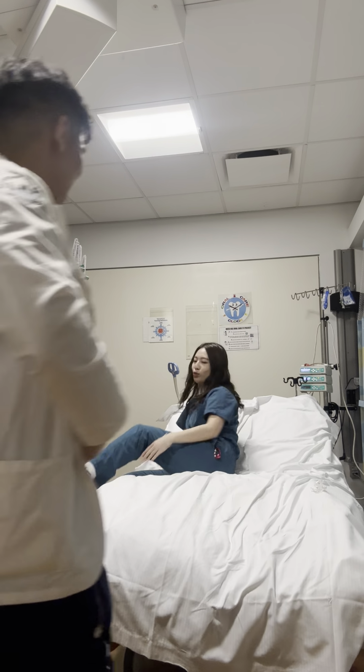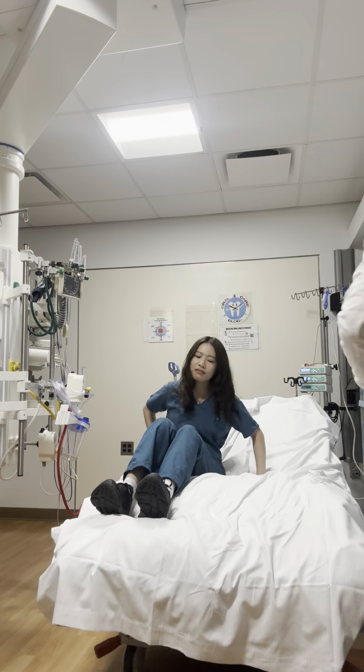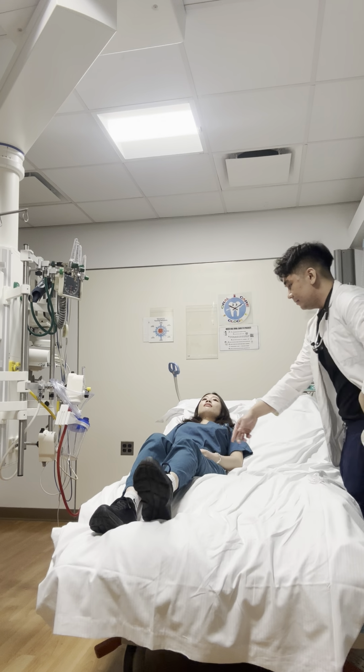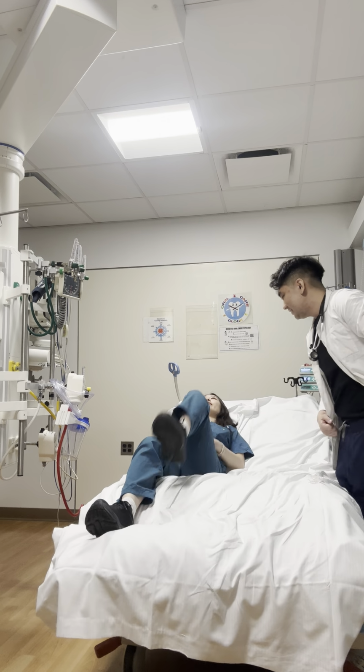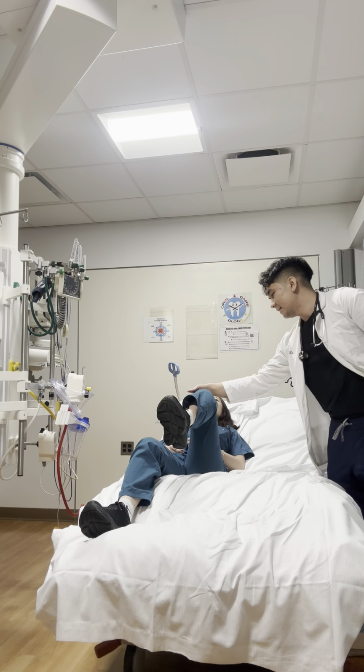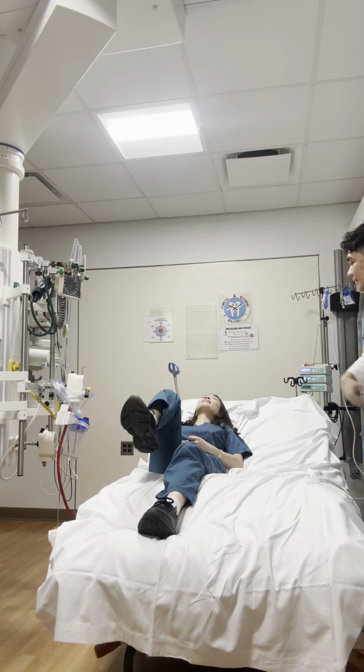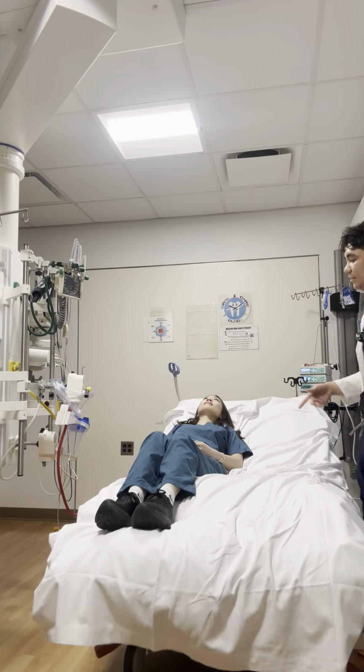Perfect. Okay, so you're gonna put your thighs up to your chest and then the same one for the other leg. And then put them straight. So that's good range of motion of the hip.